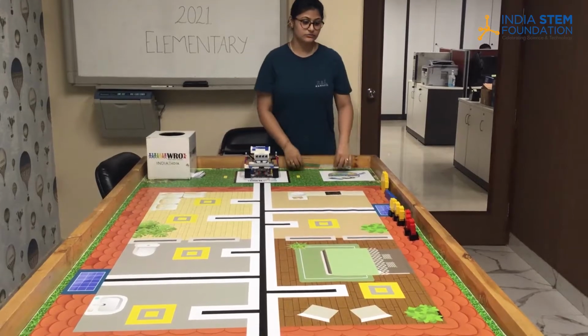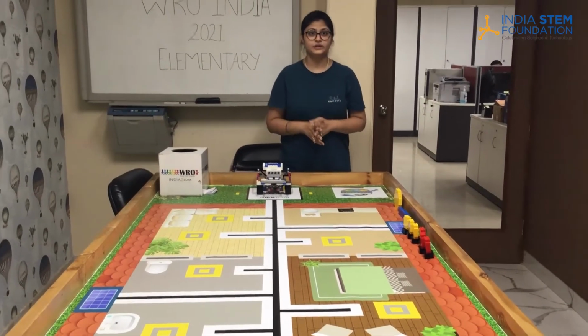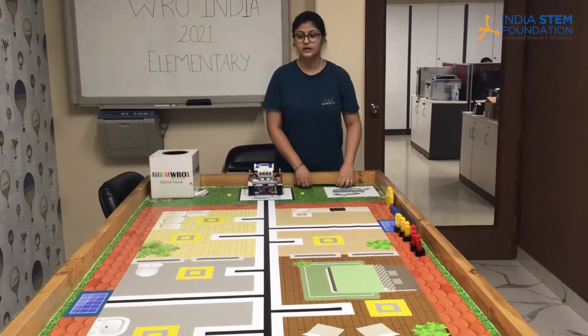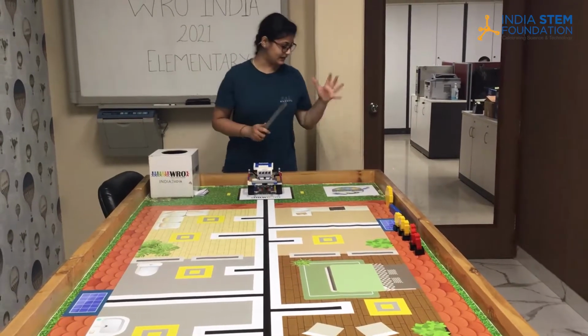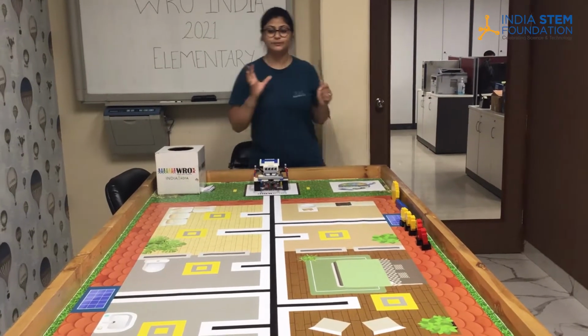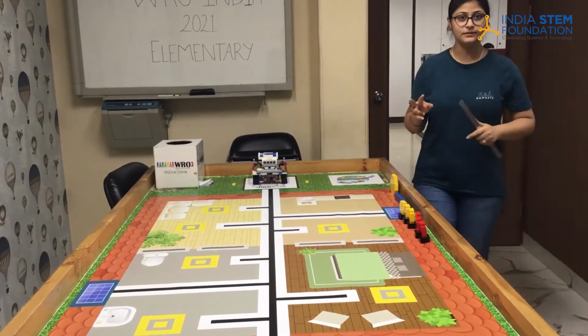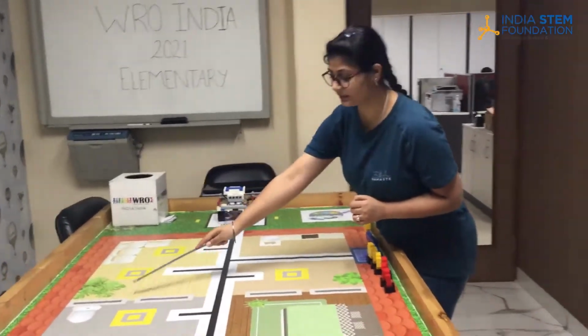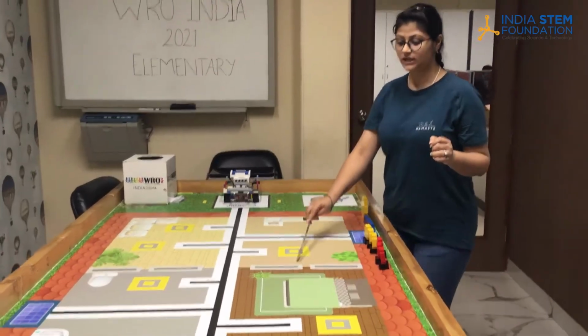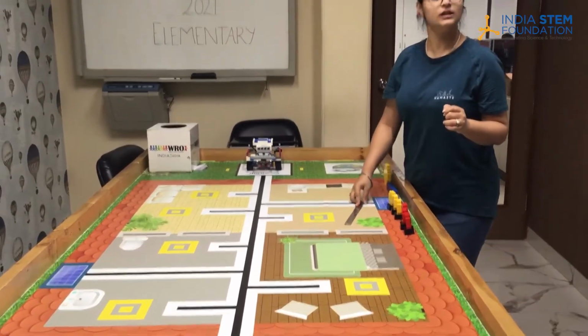This is for the light bulb areas. And for the barriers, again you take the reference of the power bots logo. The barriers will be placed together either above the black central line or below the black central line.